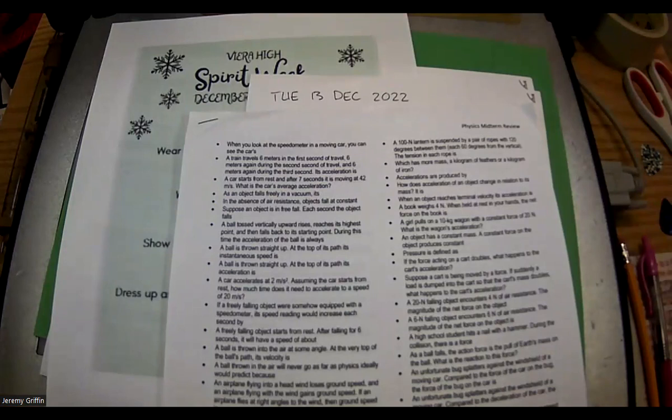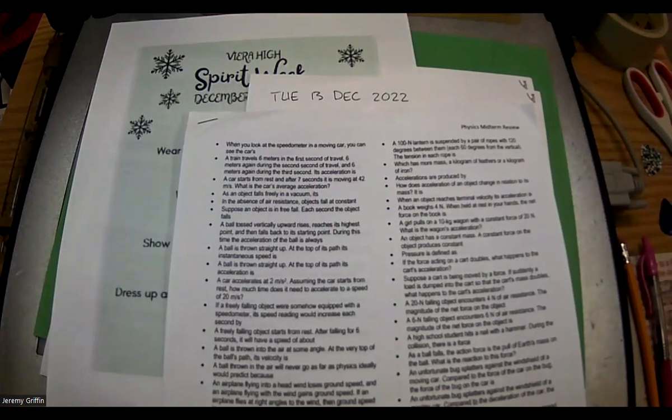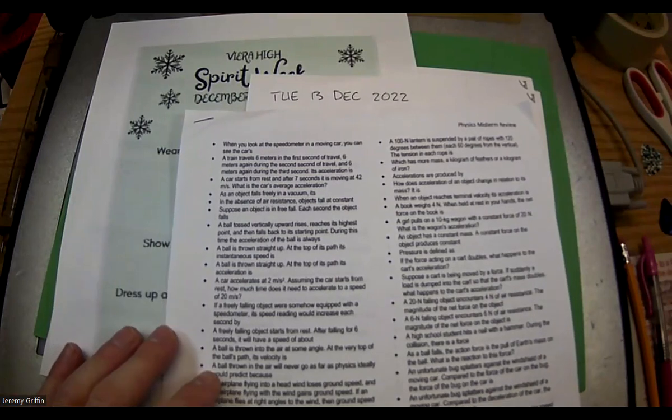For the study guide, are we allowed to write our answers on the note paper? Yeah. Take notes however you want.